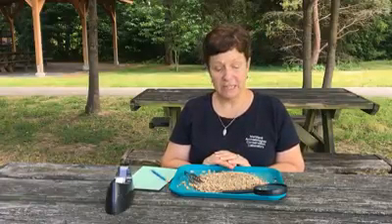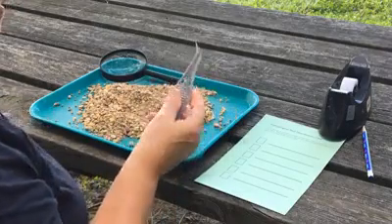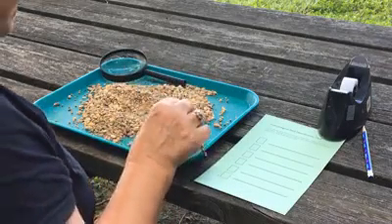Ask the students to look through the gravel for seeds. Before you do this, you might want to show them the type collection so they'll know what types of seeds they're looking for and what seeds look like, just to get an idea of that before they begin. All right, ask the students to use the tweezers to pick up seeds.